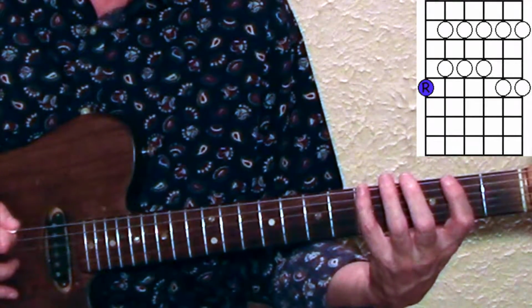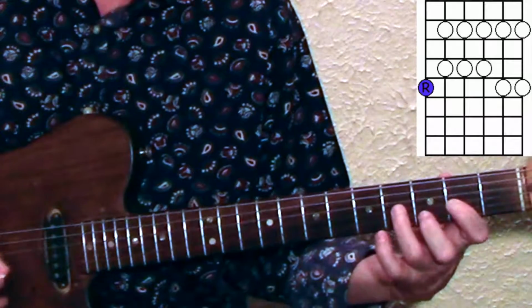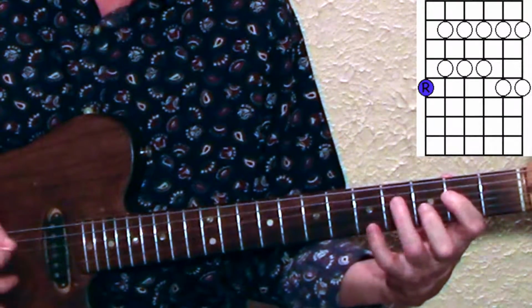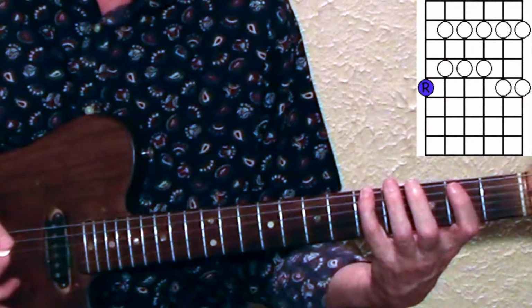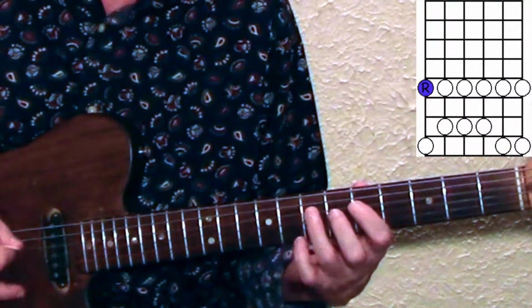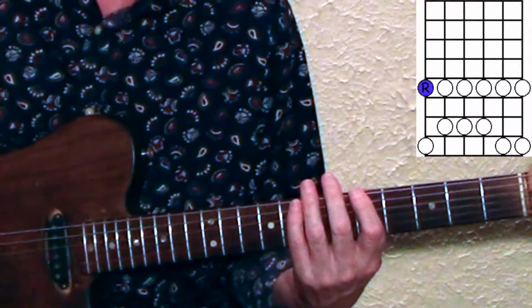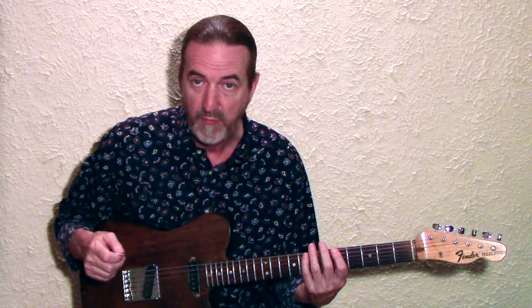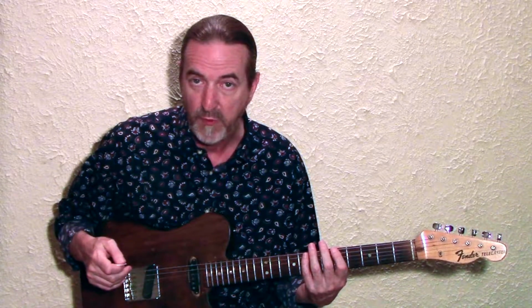This, and then I play the same pattern. That's A major. That's A minor. So any minor pattern moved 3 frets down becomes major from the same root.